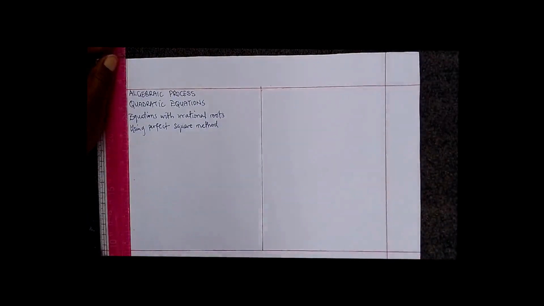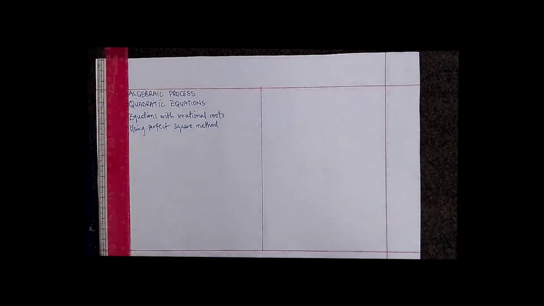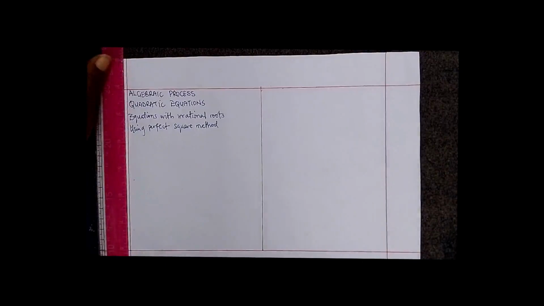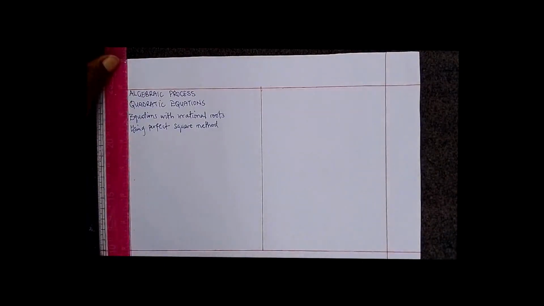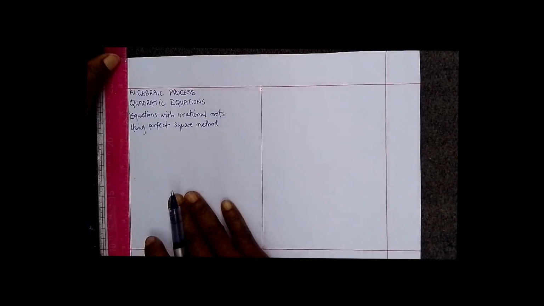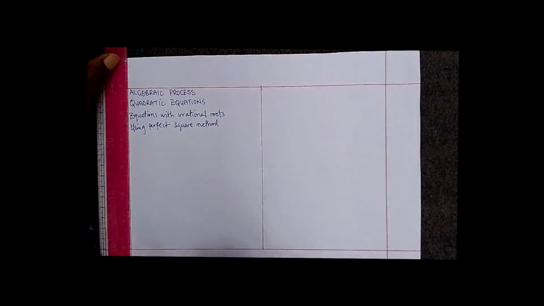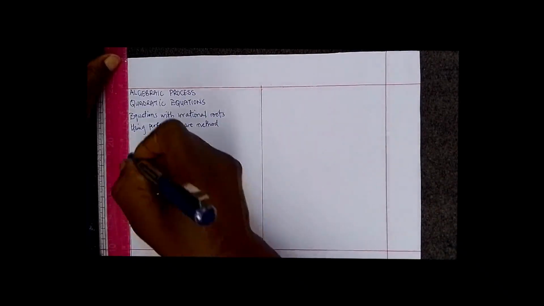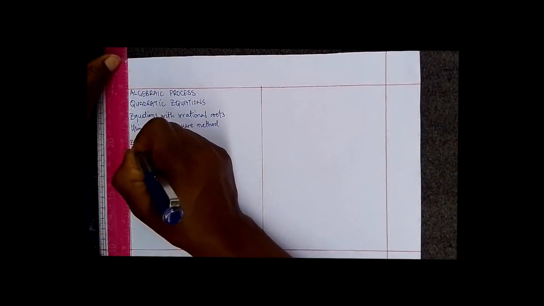Irrational roots are roots that you cannot find their perfect square. But in these examples that I'll be giving are the ones that we can get their perfect square. But there are examples or exercises that can be given without them having their perfect square.